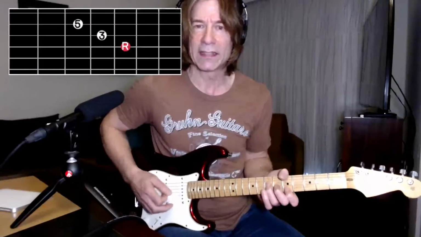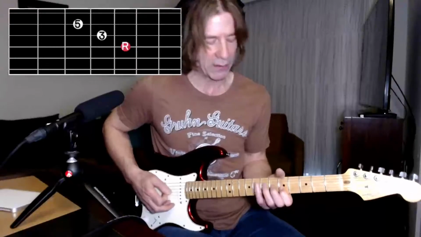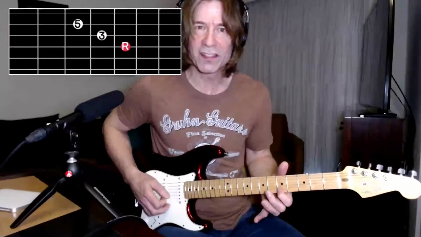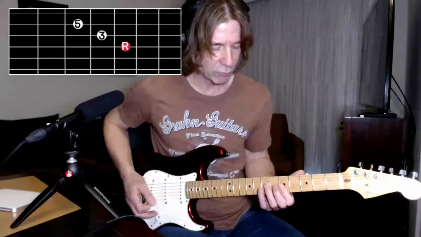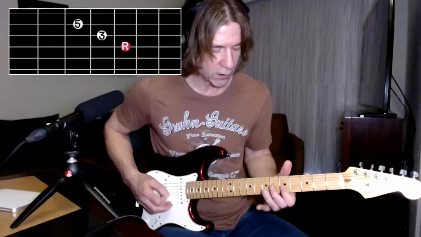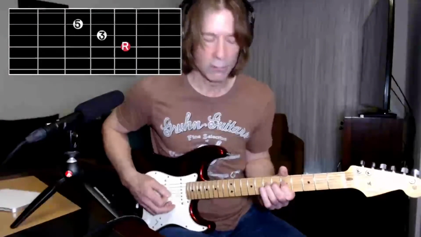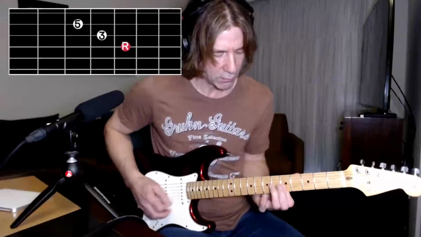So once again, I could take that root, I could take the third, bend it up to a major third, slide. Here's the fifth again. And I love doing that fifth to the sixth. It's a really, really cool lick. Like a little Hendrixy.